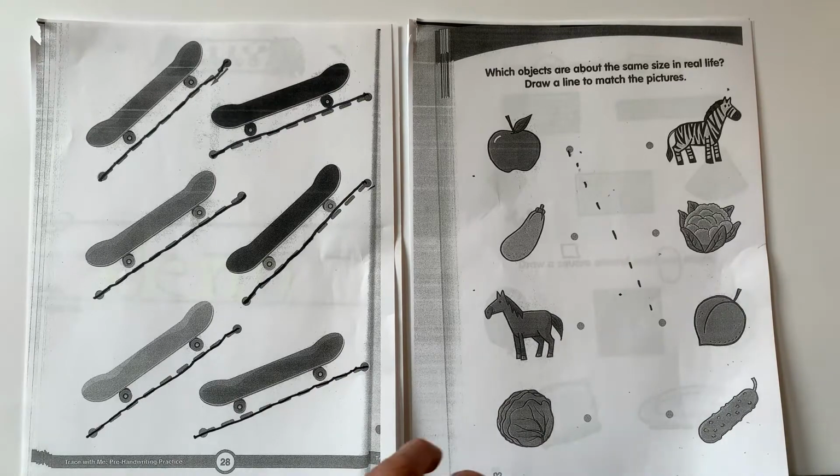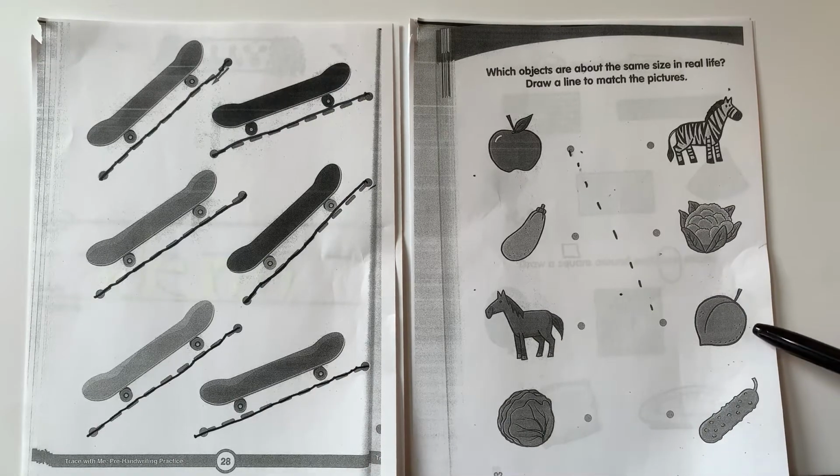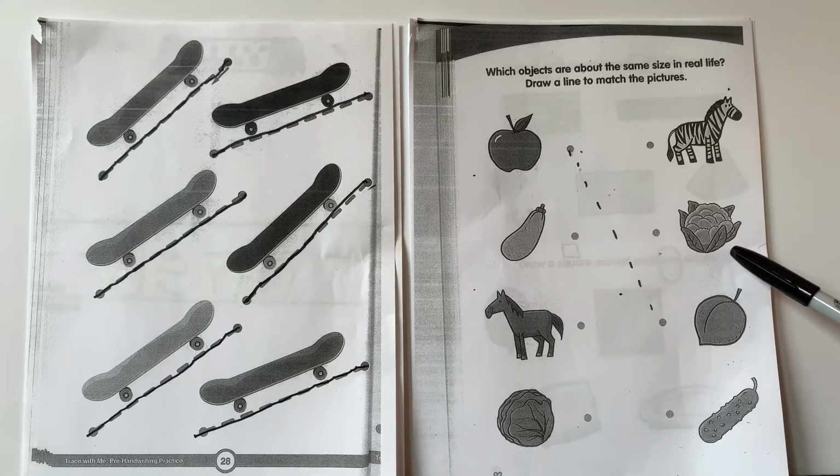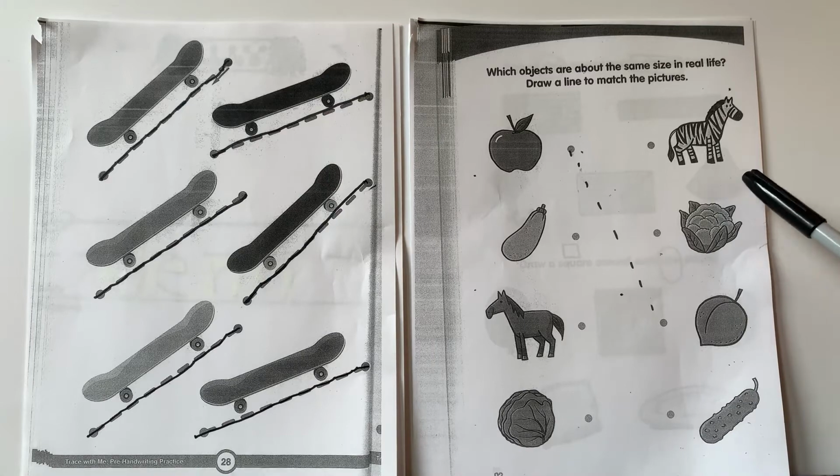Now, over here, you have a pickle. You've had those. And a fruit. You've had those. Cauliflower, which is like white broccoli. And a big animal like a zebra that you would see in a zoo or probably only on TV. They don't live in North America. So let's take a look.